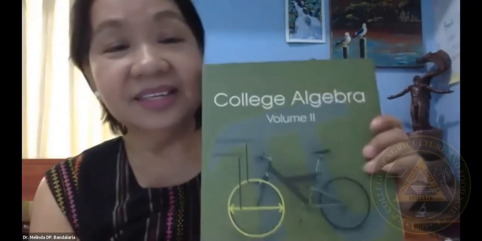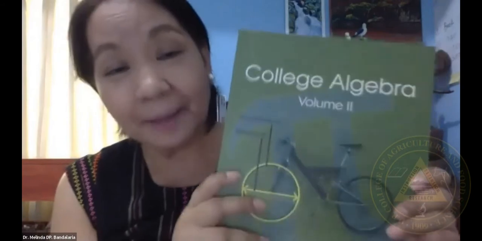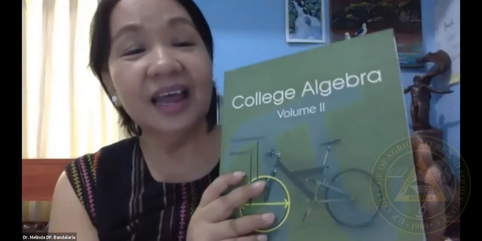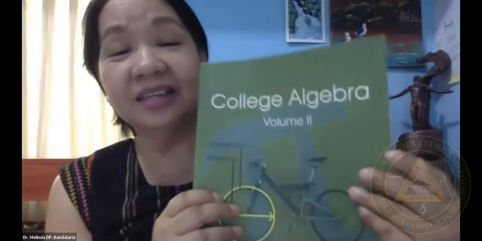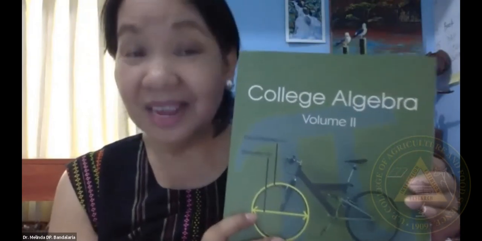So ito yung material. This is the college algebra. So this is in the form of a book. Nakabind siya, ganyan. May cover, hindi nga lang siya hardbound, pero kasi it will make it easier for students to carry. So it's really like a book, the usual thing that we have.